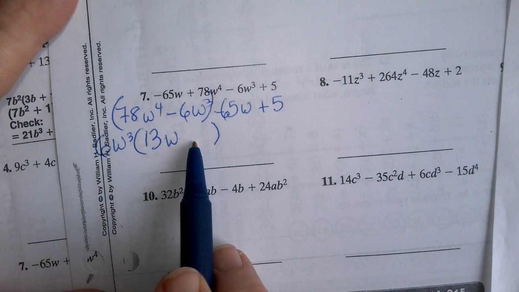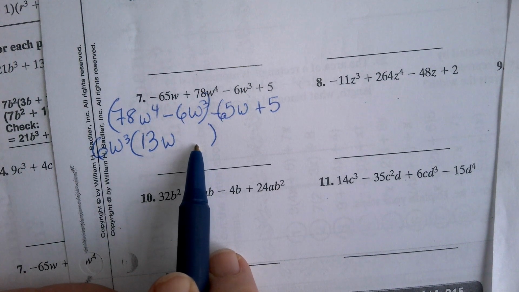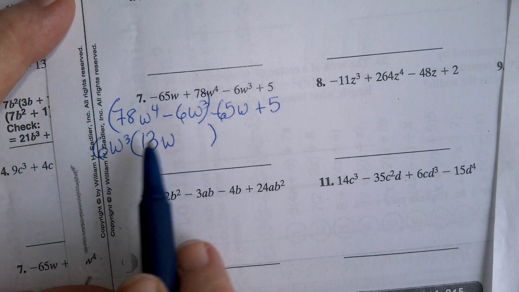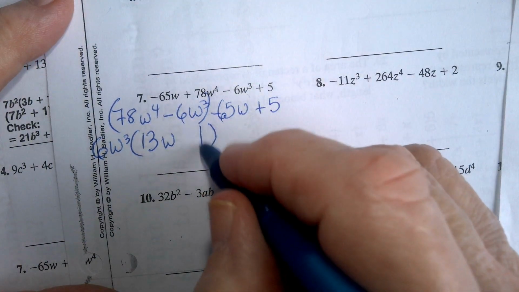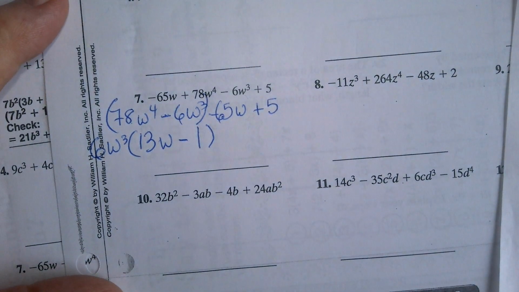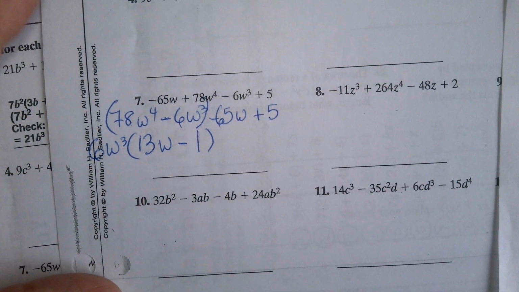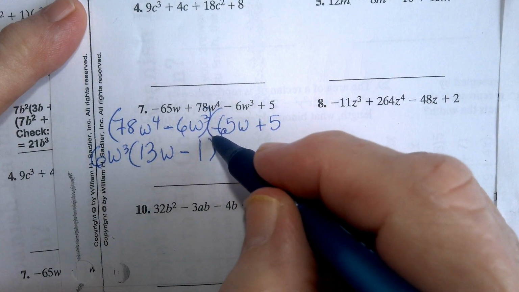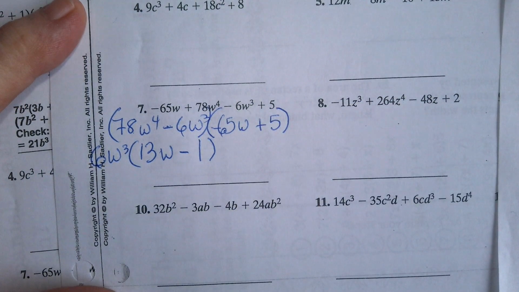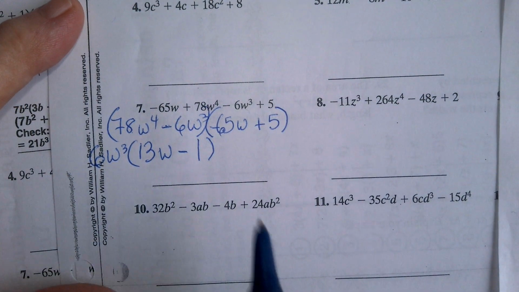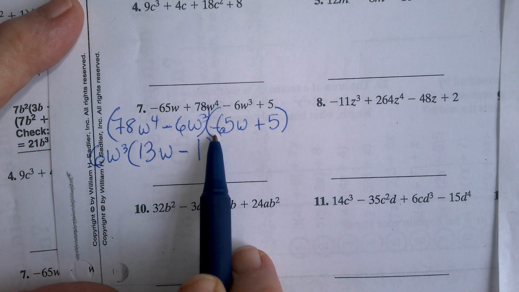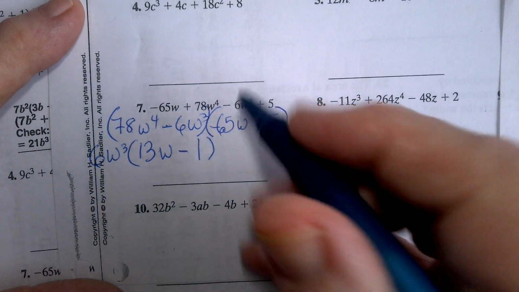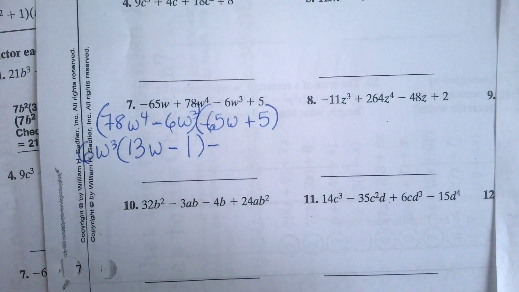And then who knows what this last term is going to be? A negative 1. So 6W to the third times negative 1 gives that negative. Okay. Now on this, when there's a minus in the middle, I'm going to put the parentheses around the whole thing. And I actually have to factor out, if there's a negative here, factor out the complete negative. So I'm going to take out a negative.